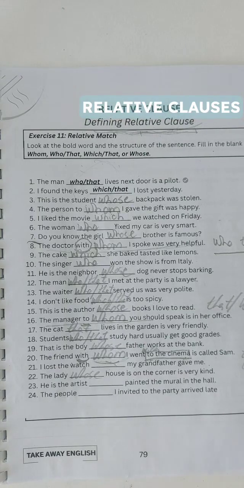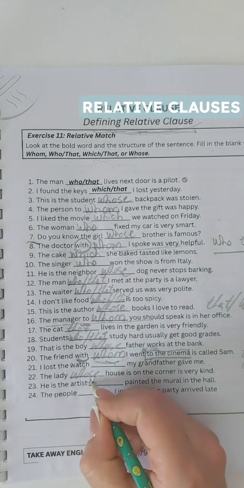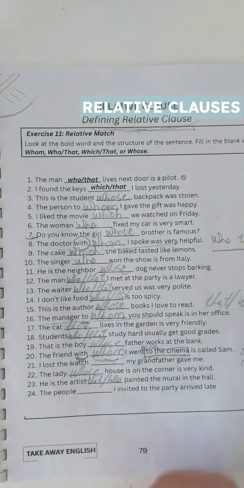Whose, excellent. Number 23. He's the artist who painted the mural in the hall. That or who, right? Both are correct.